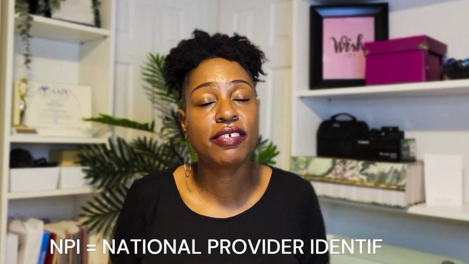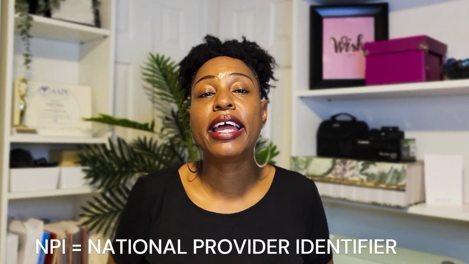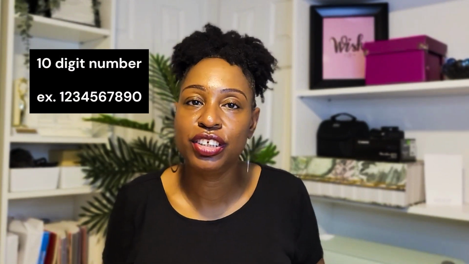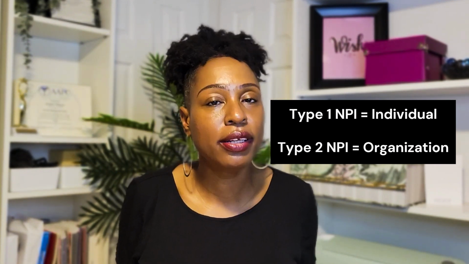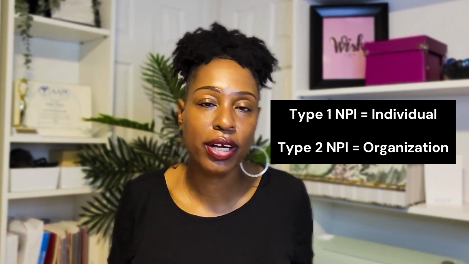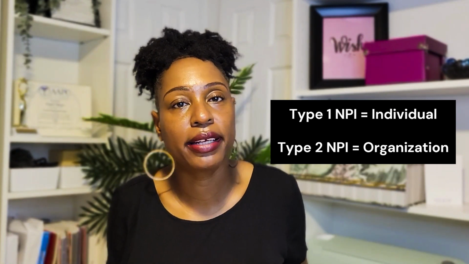So the second number is the referring provider's NPI. So let's discuss what an NPI is quickly. An NPI is the National Provider Identifier Number, and it is a 10-digit number that's unique to an individual or organization. The individual has a type 1 NPI and the organization has a type 2 NPI number. So the referring provider's NPI goes into box 17B.